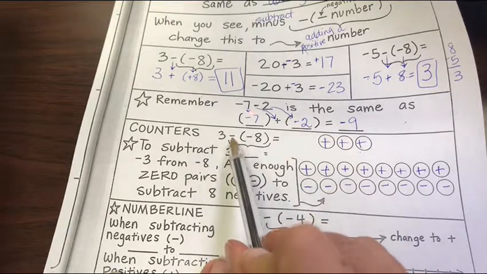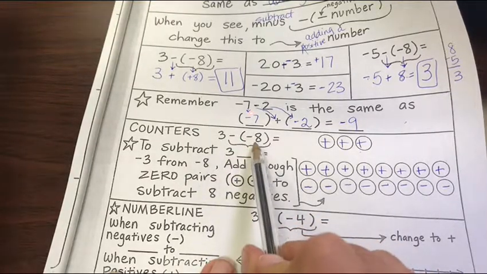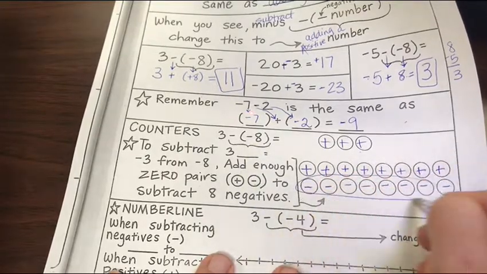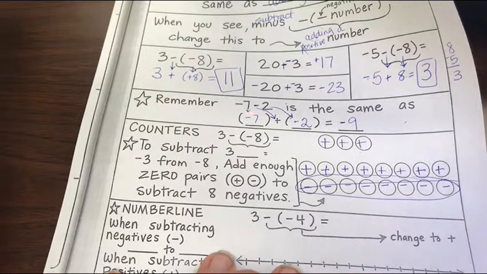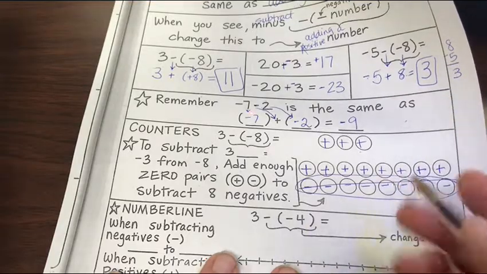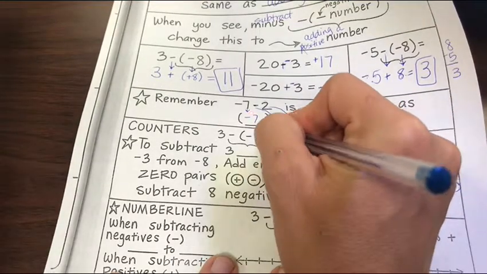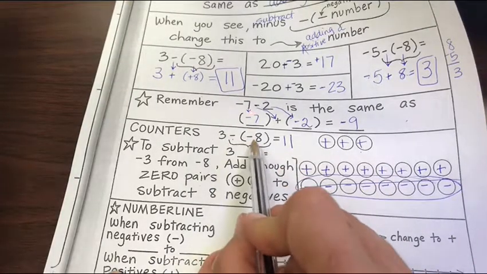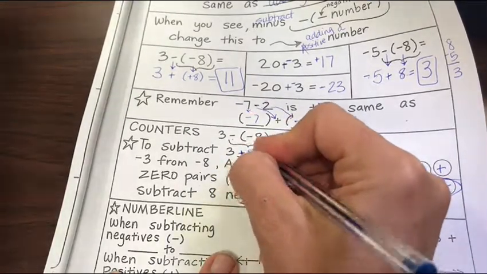So now can I take away the 8 negatives? All right, well, let's go ahead and take them away. Okay, they're gone. So now I have these 3 positives plus these 8 negatives left, so that I have an answer of positive 11. All right, so subtracting a negative is just like adding its positive.